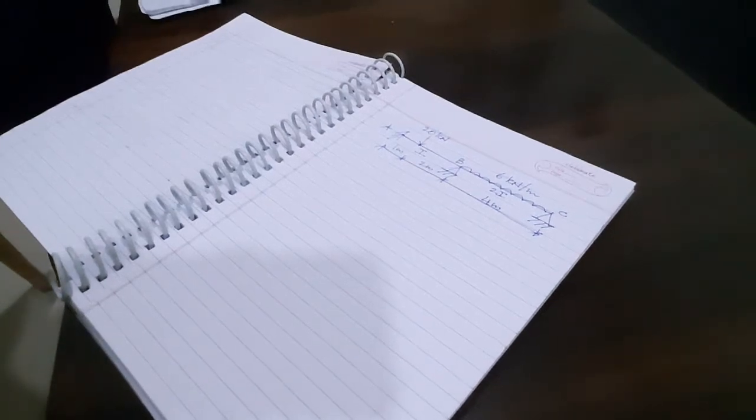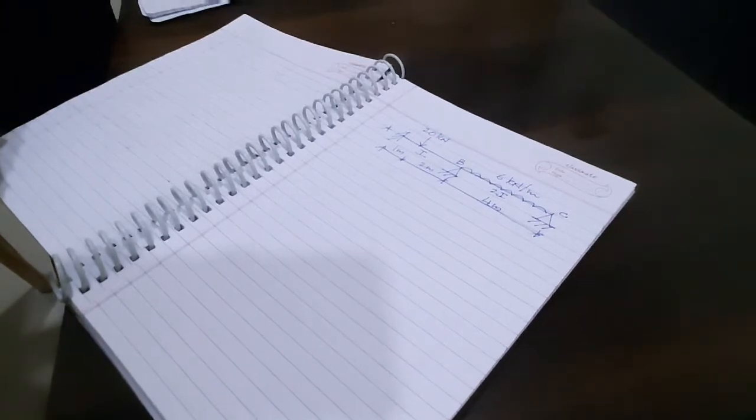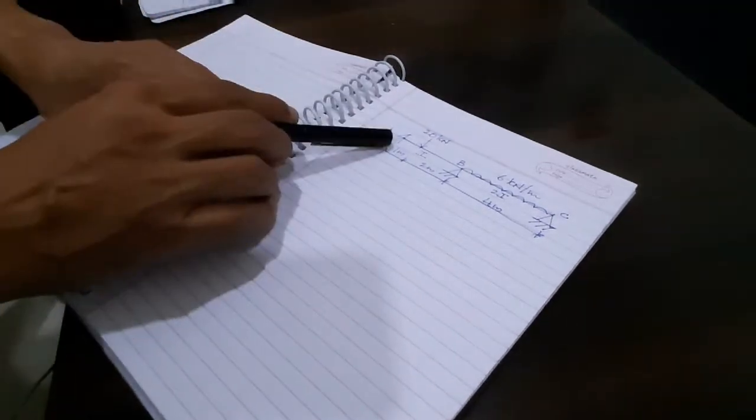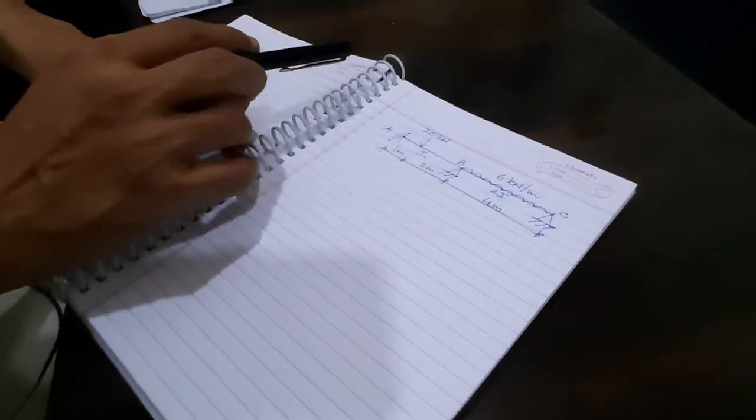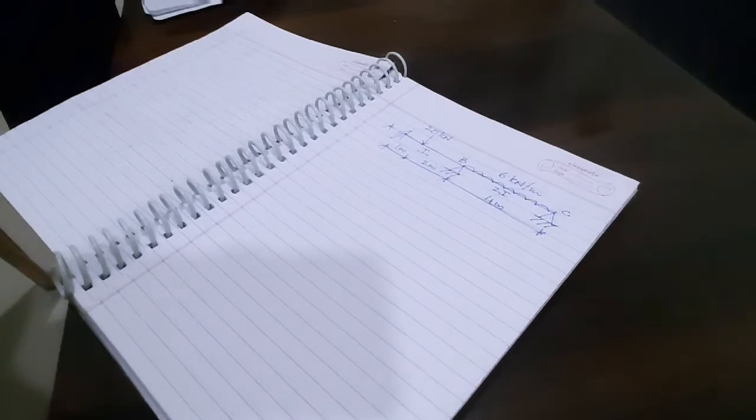Welcome students. Today we will discuss another numerical on three moment equation in which end A is fixed and B and C are hinged ends. B and C are hinged supports. We need to analyze this using three moment equation.